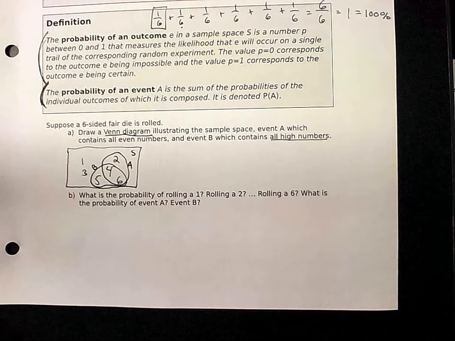Then what we said is we can create events for different scenarios in this Venn diagram. Here, event A, we said was going to contain all even numbers. And the way that we depicted an event is we simply made a circle or some kind of circular shape around the numbers 2, 4, and 6, since those are the even numbers. And to show in our Venn diagram that this is event A, we just have a capital A somewhere close to that circle.